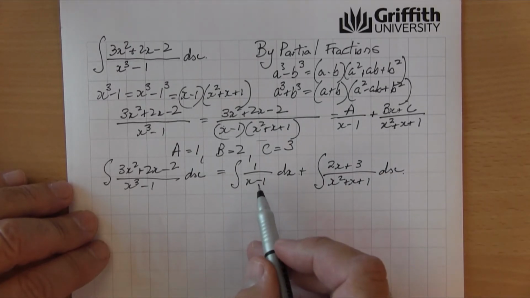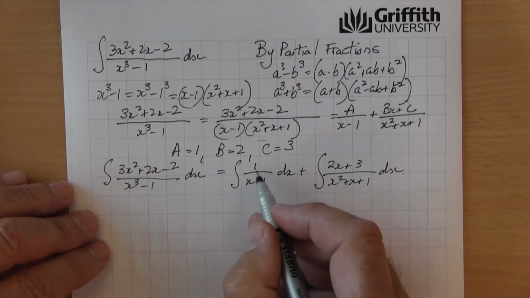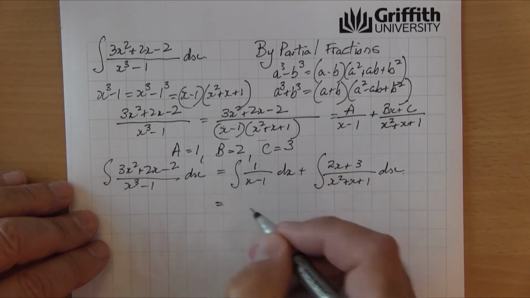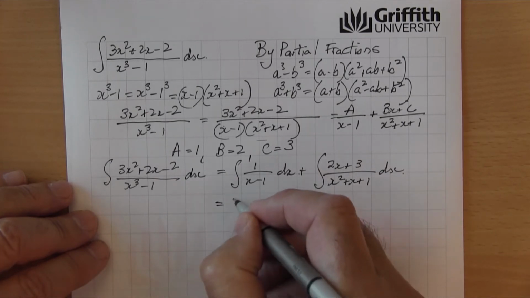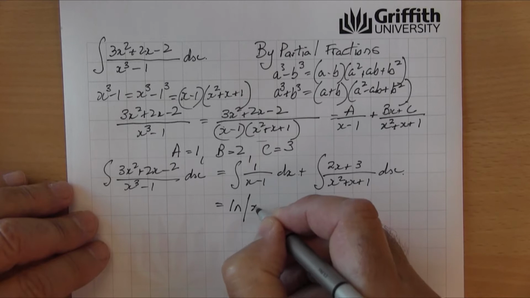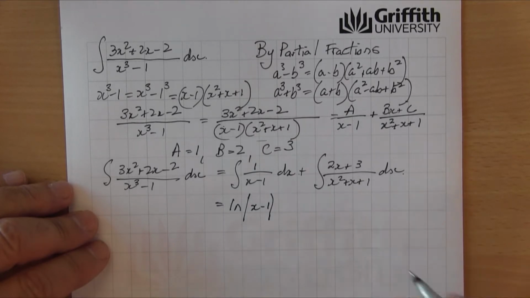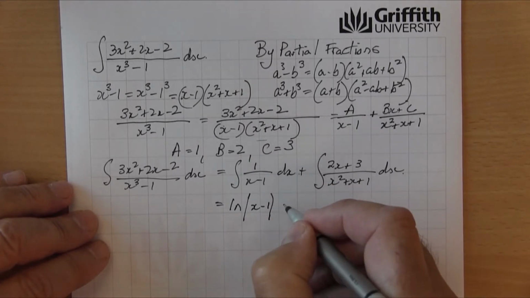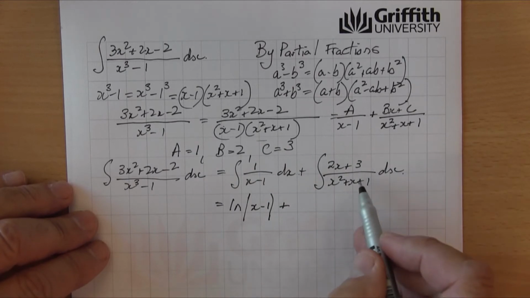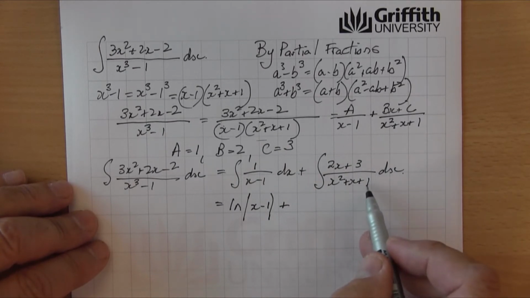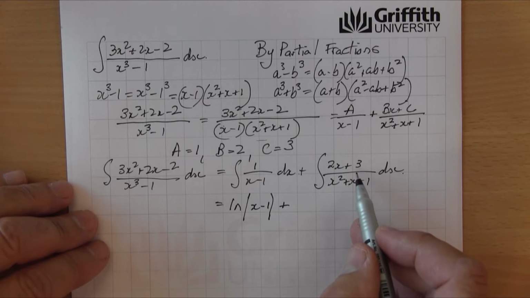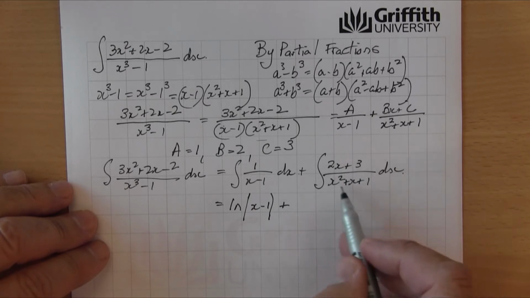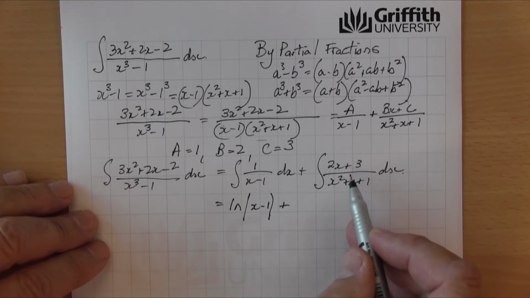Okay, so this is fairly straightforward. The integral of 1 over x minus 1 is equal to ln of the absolute value of x minus 1. Now, at the moment, this is non-reducible, x squared plus x plus 1, and we need to develop a technique to be able to resolve this.